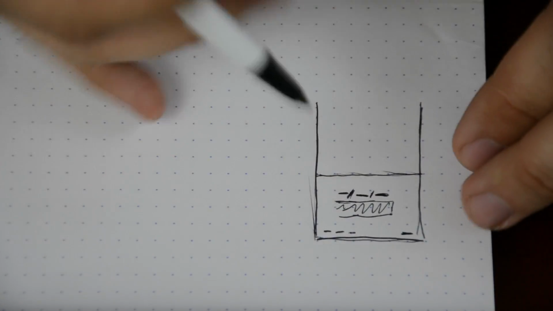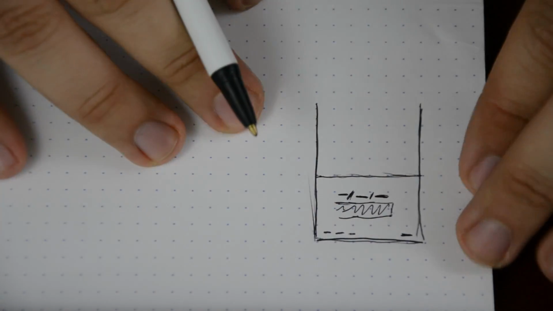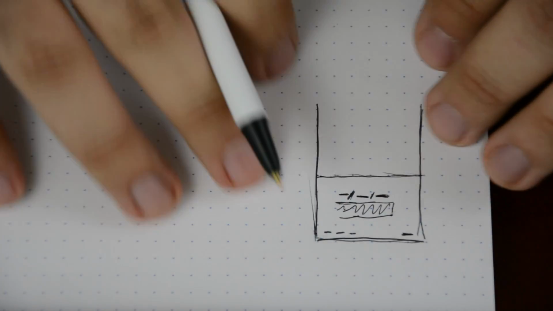But the idea is that we're drawing it out here so that we have an understanding of the whole layout and how the different components are working together.